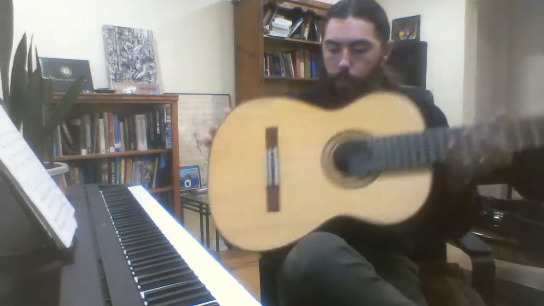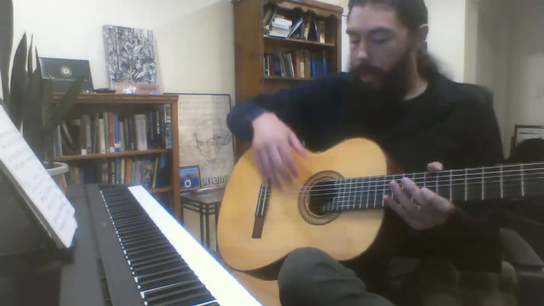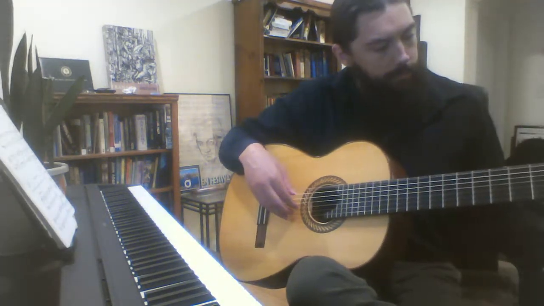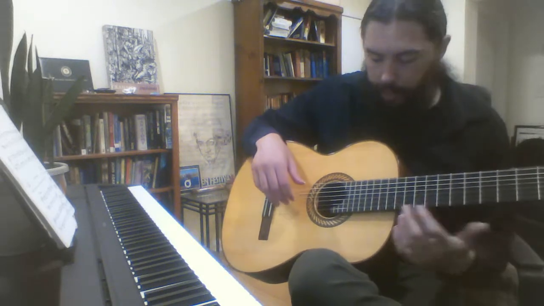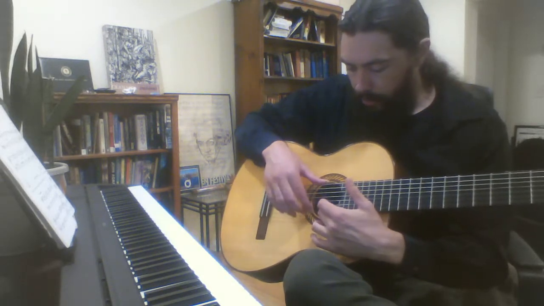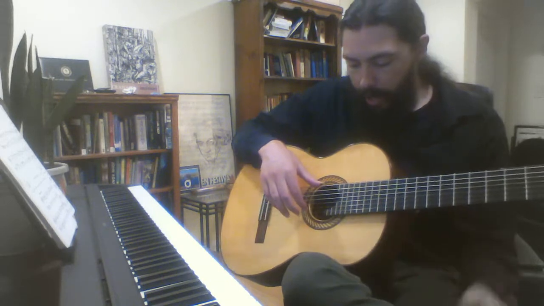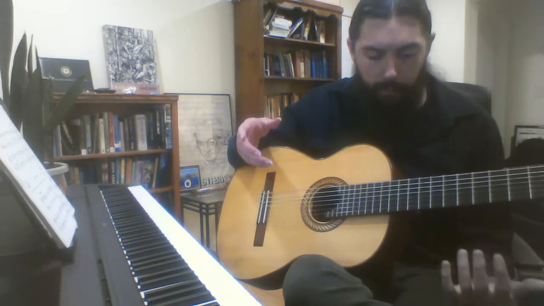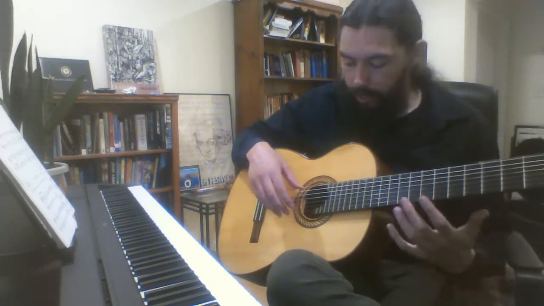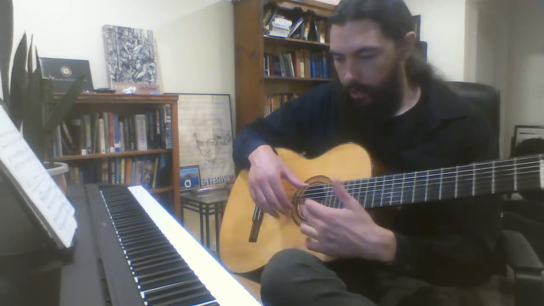Although, this idea of range and register applies to all instruments. For example, with the guitar, what's my lowest note? It's this string that I pluck here, and my highest note is going to be here. And so that's my range, right? Lowest and highest.